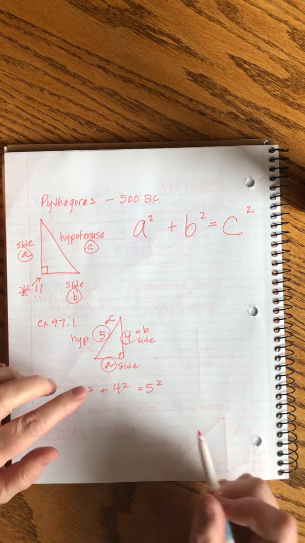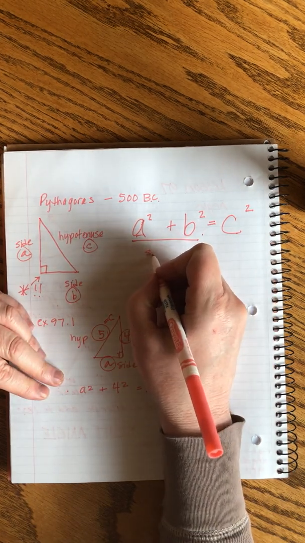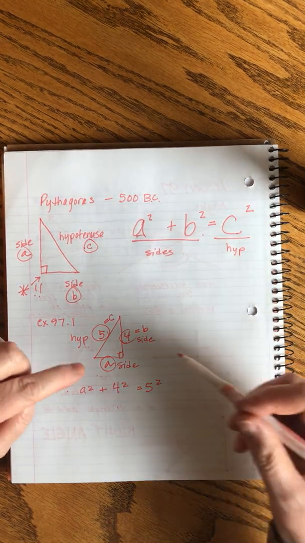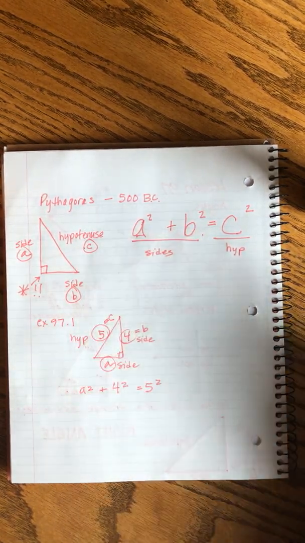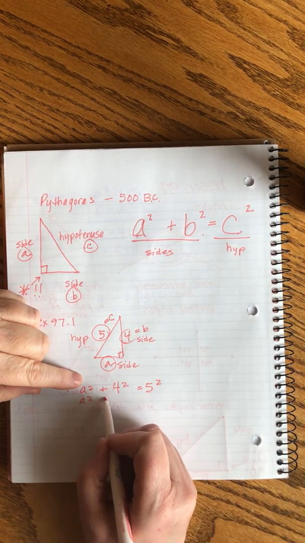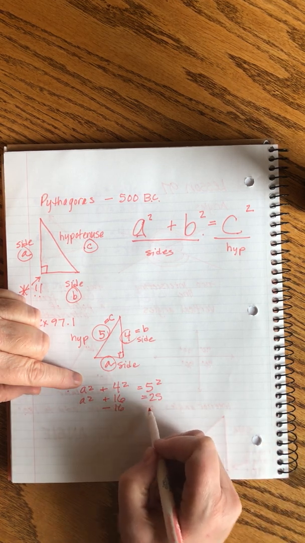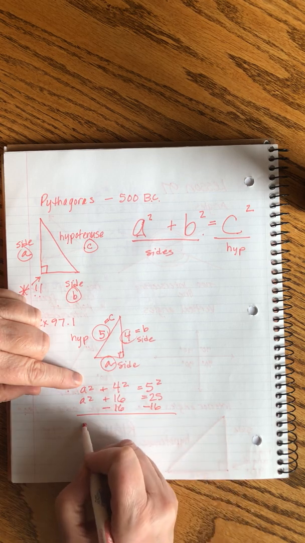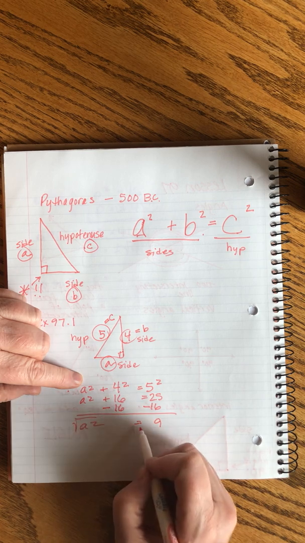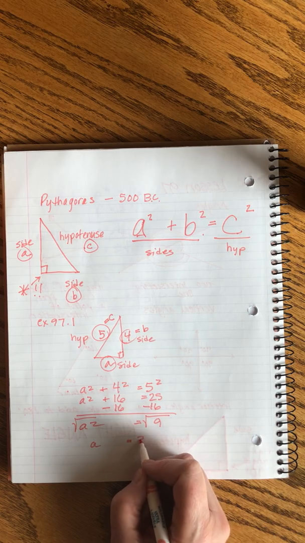So simple. The only hard part is making sure that you get the sides where the sides belong. These are the sides. And get the hypotenuse over there on the other side by itself. Again, it doesn't matter which side is which, because you're going to add them together anyway once you square them. All right, now we're ready to solve. Just do some algebra. A squared plus 16 equals 25. We subtract the 16. A squared equals, ready for it, 9. And then we take the square root of both sides, and we get A equals 3.